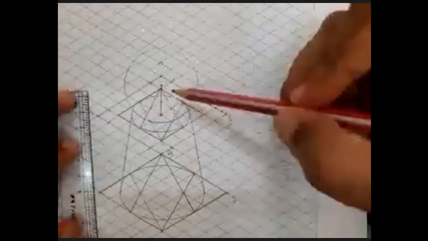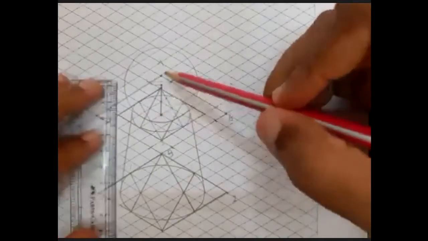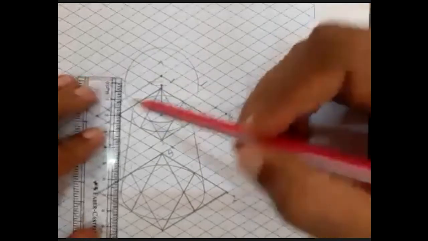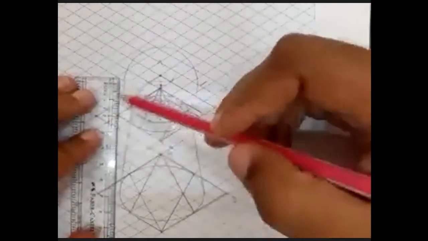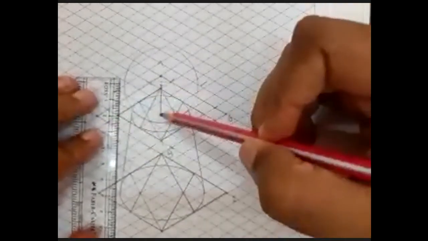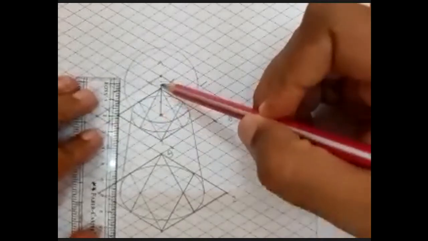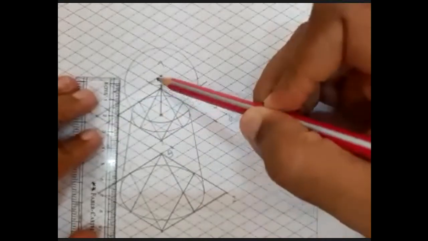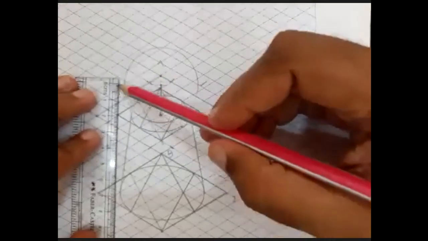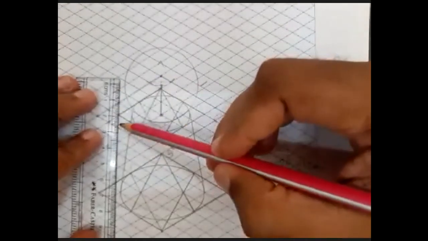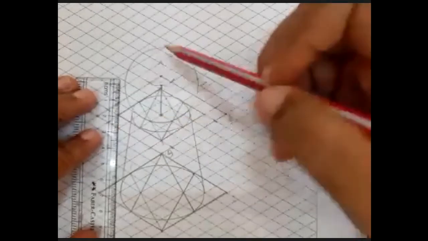I am going to draw the circle of 45 mm, measuring it with the help of a scale. So this is the length of the ISO to find the midpoint. Once I get the midpoint, from the scale I'm going to measure 22.5 and draw a circle.